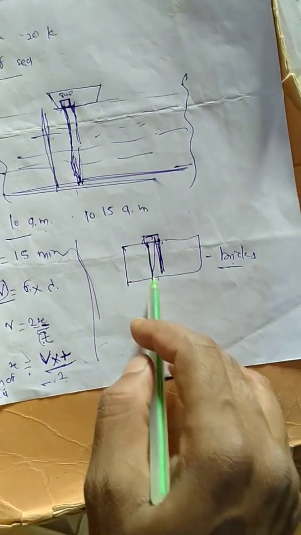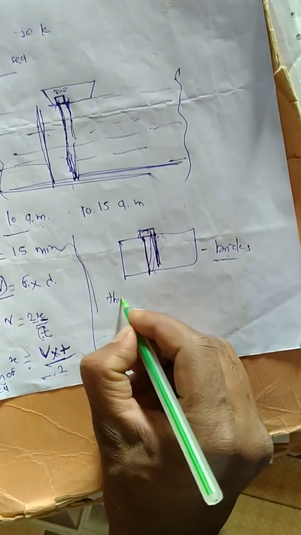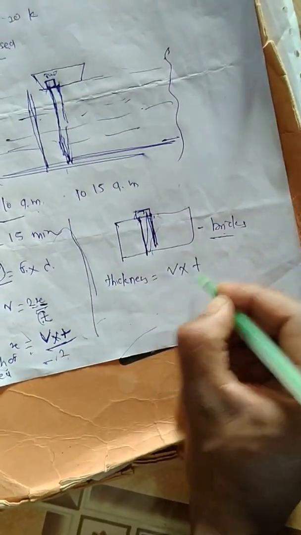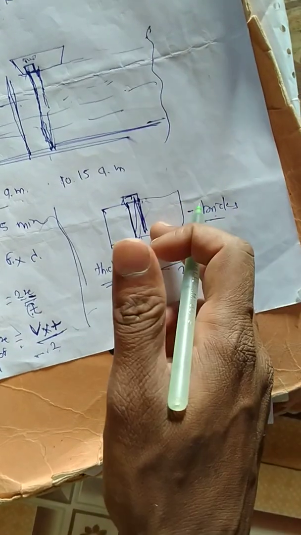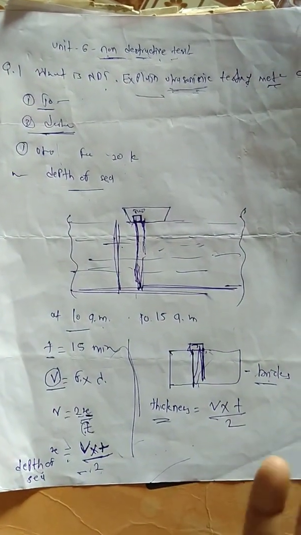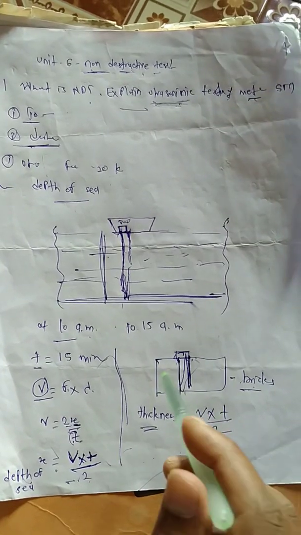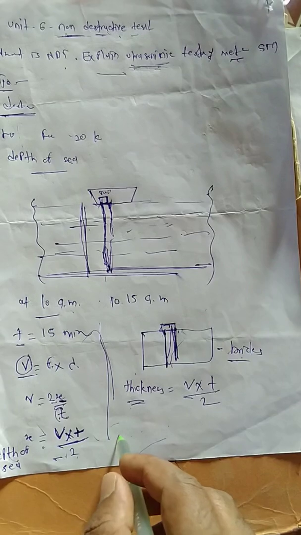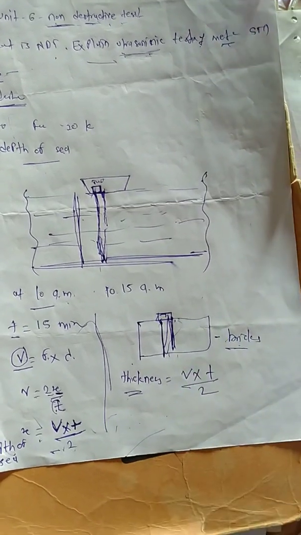You will get the thickness, or we can directly write the formula: thickness of any material is equal to v into t upon 2. So this is the ultrasonic testing method, where with the help of ultrasonic sound signals we can measure the thickness of any material.